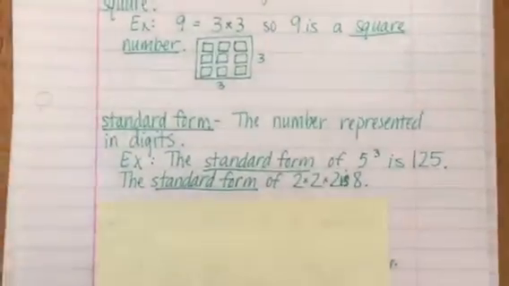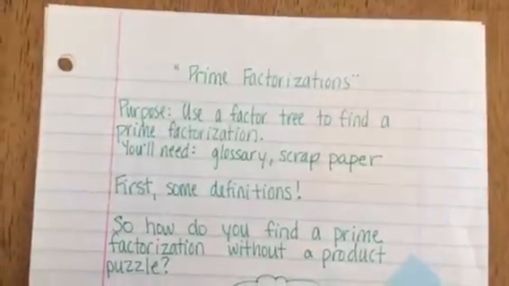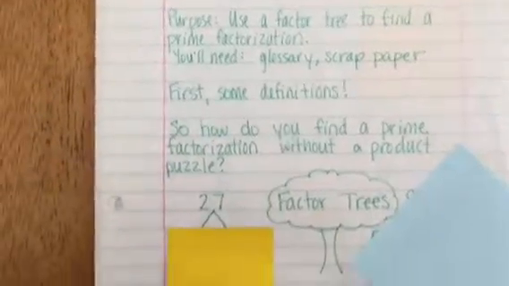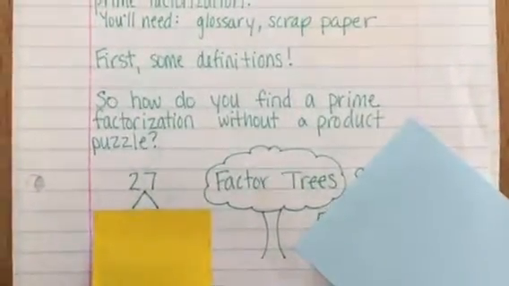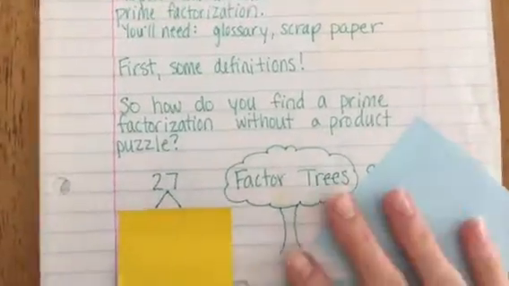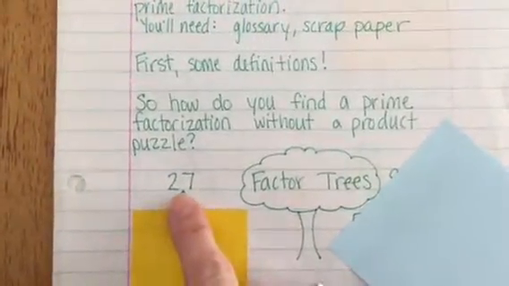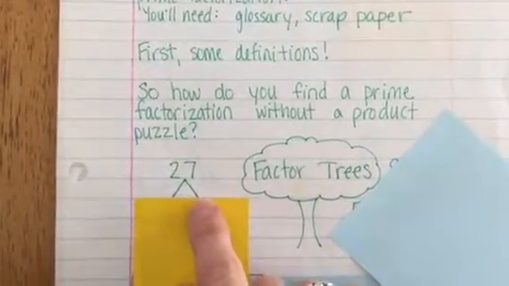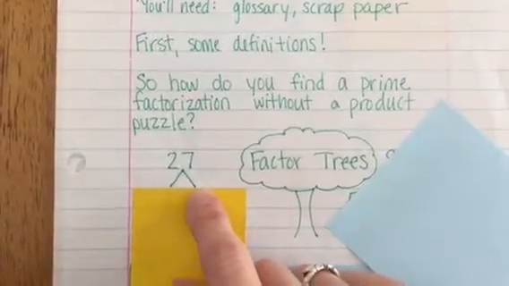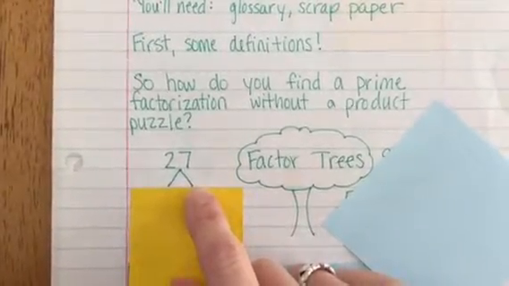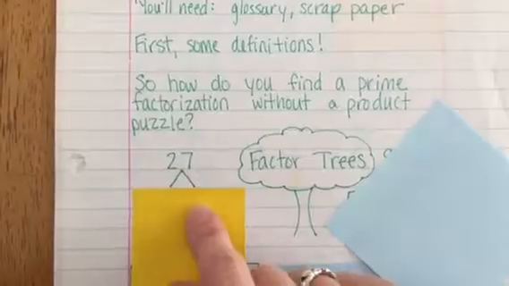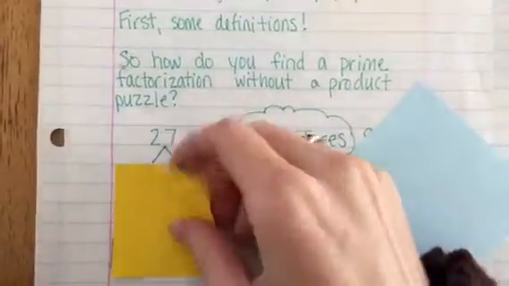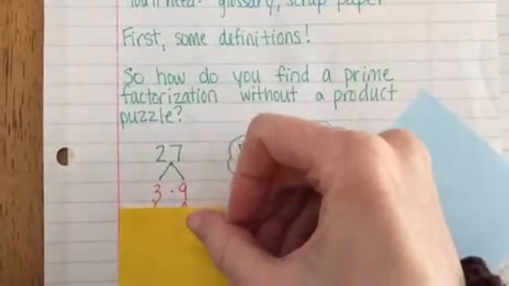Okay, now that you have all the definitions copied down, let's talk about how you find a prime factorization without a product puzzle. And the answer is factor trees. To create a factor tree, you're going to write down the number that you're trying to find the prime factorization for, and then two little lines coming down from it. And you're going to think, what two factors can I multiply to get this product? In my example, I have used 3 times 9.